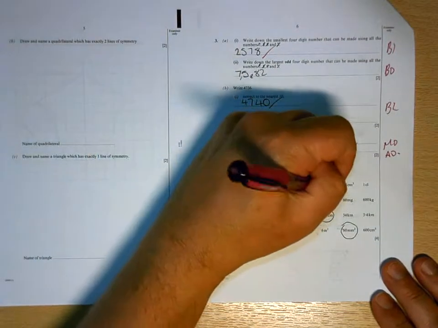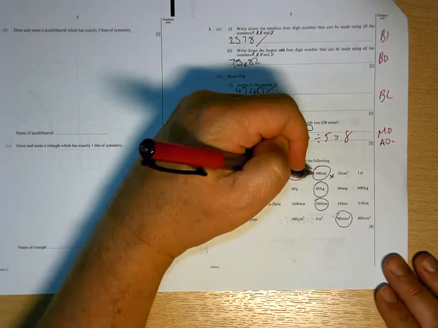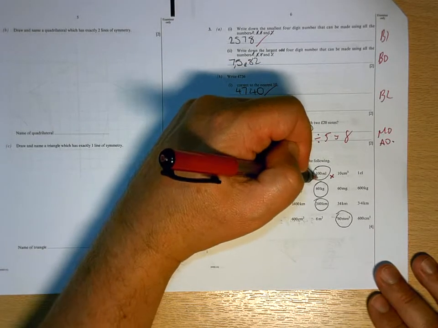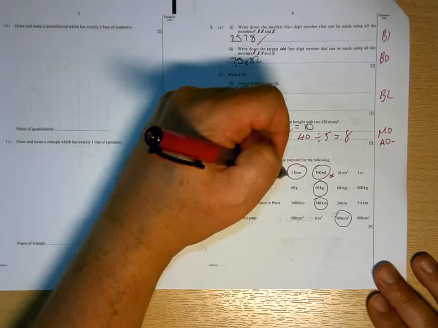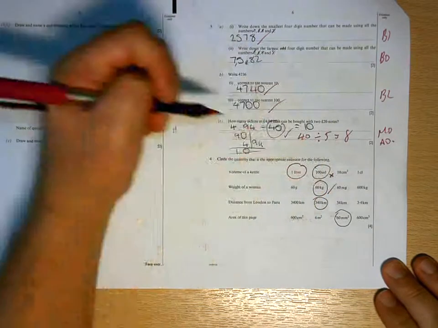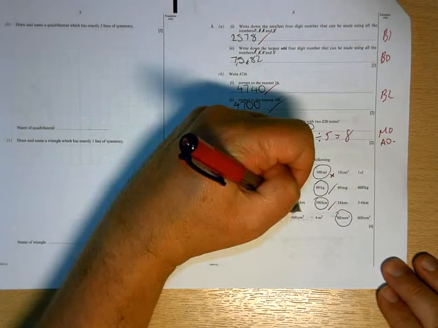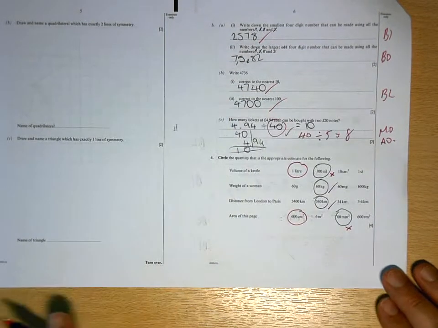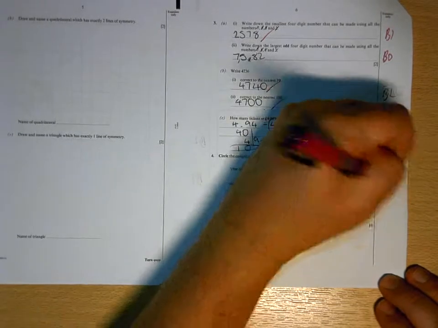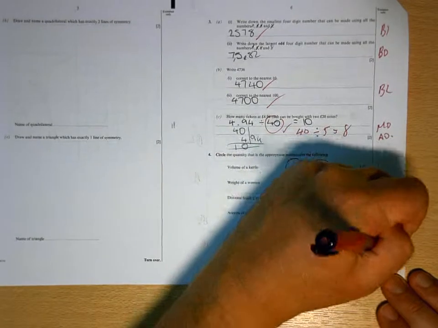Volume of a kettle is bigger than that, it's a litre. Okay, can of Coke, 300 ml, that's less than the size of a can of Coke, and a kettle is going to hold more than a can of Coke. The woman will weigh that, the distance is that, the area, that's too small. So you've got 2 of those right. 5 for the page.